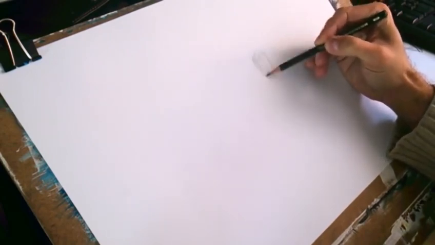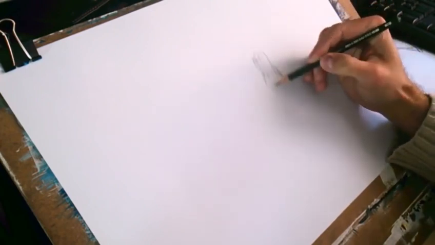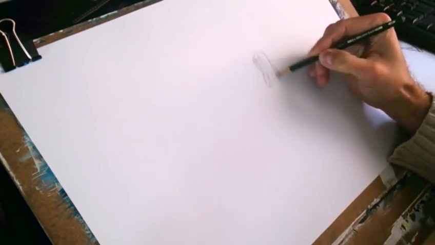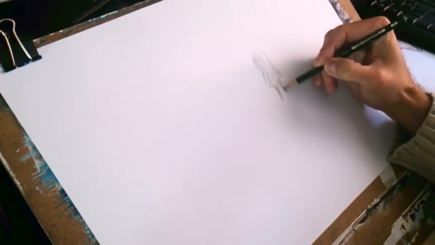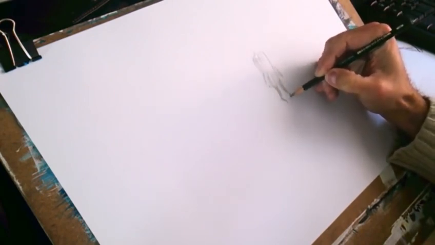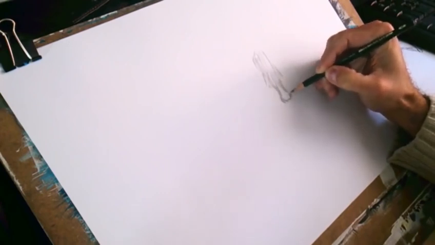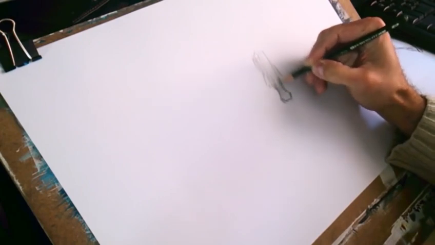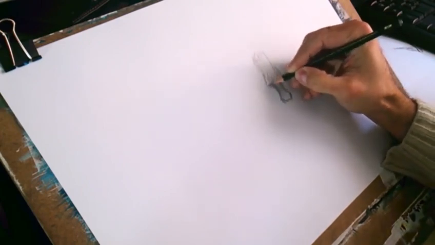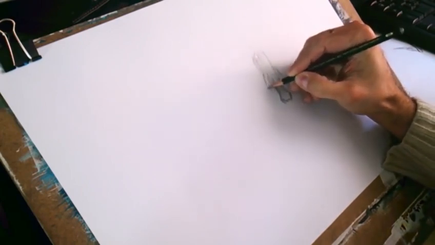Okay, let's begin drawing the middle of the face of the cat. It will be our guide for the rest of the drawing. Okay, a little more here and here.